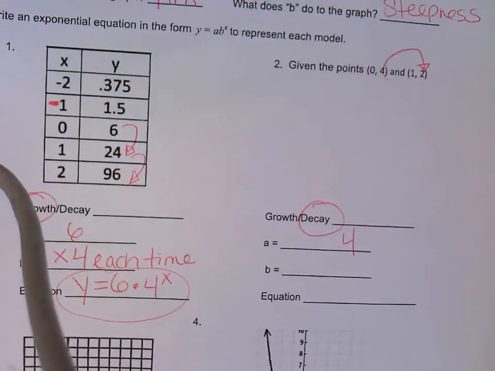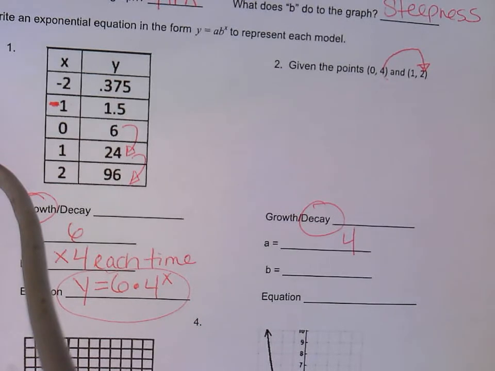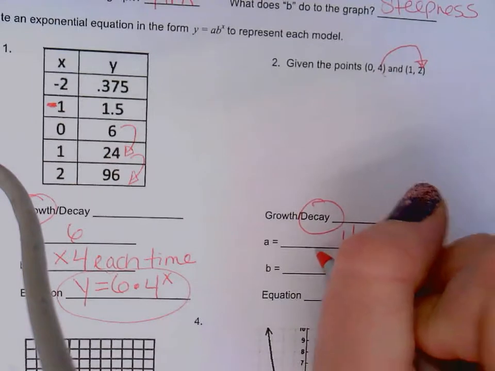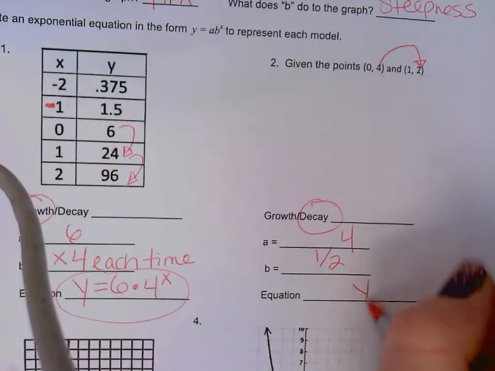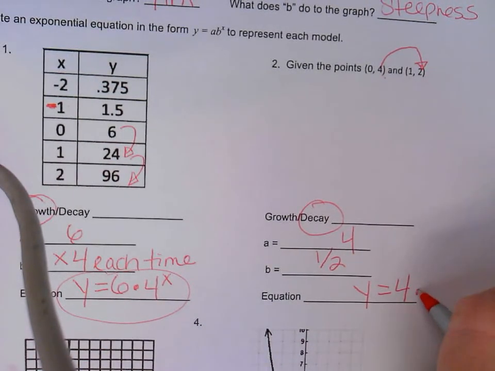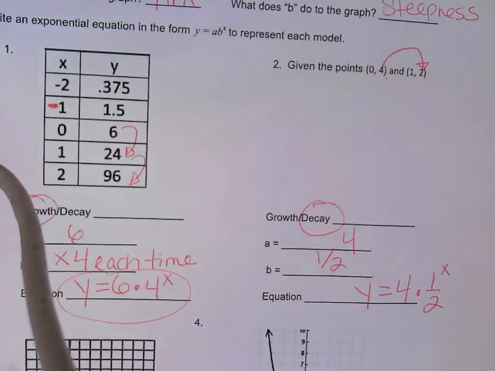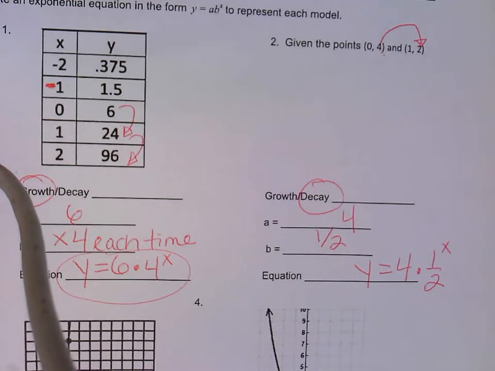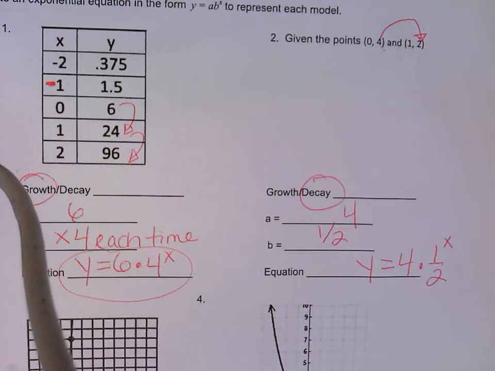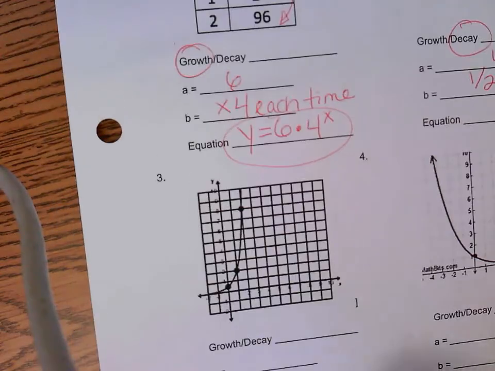What do I multiply by? It has to be multiplying. 1/2. So your b value is 1/2. So the equation is 4 times 1/2 raised to the x power. So it's a little bit of memorizing the process, realizing that a is the y-intercept and b is your base that you're used to.